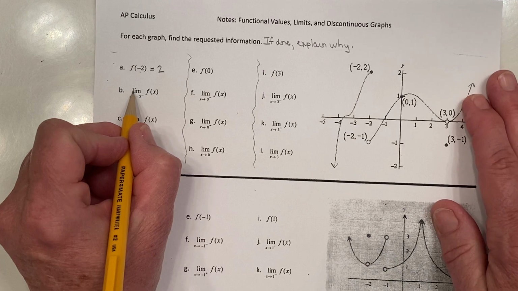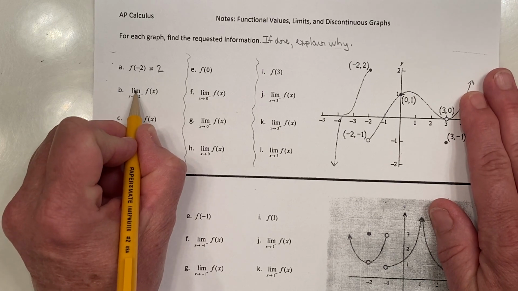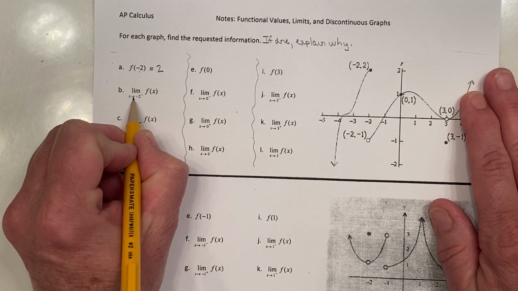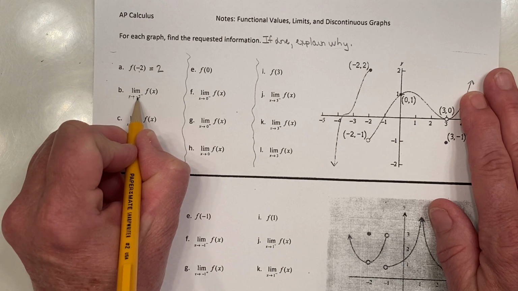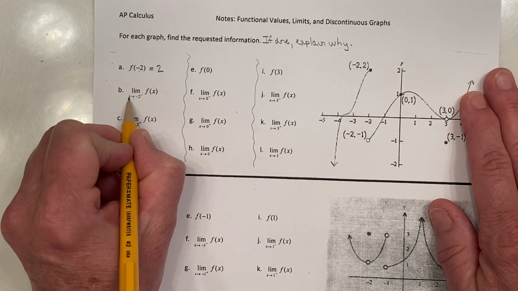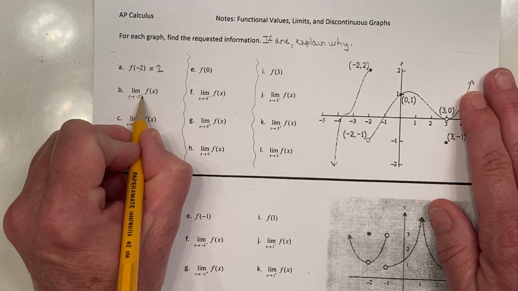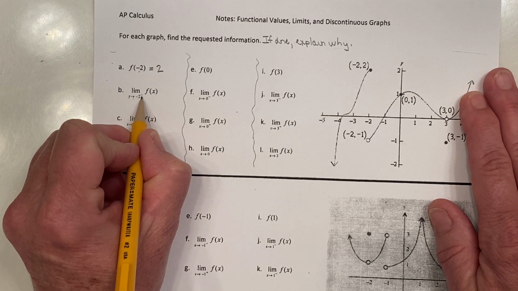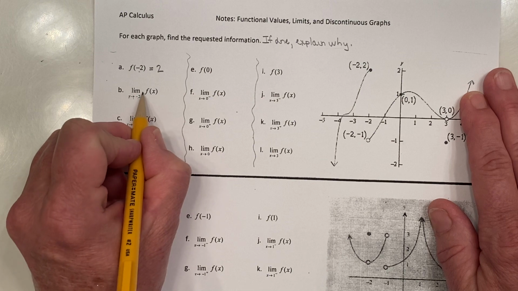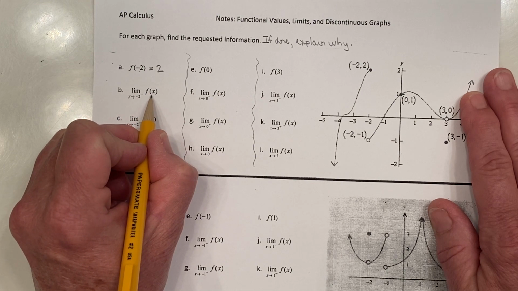However, when we go to the limit notation, and notice that underneath limit, we have x approaches. This is not x equals -2. This is saying x approaches -2, and this little superscript is telling us from the left of x equals -2. What are the y values' intended height?